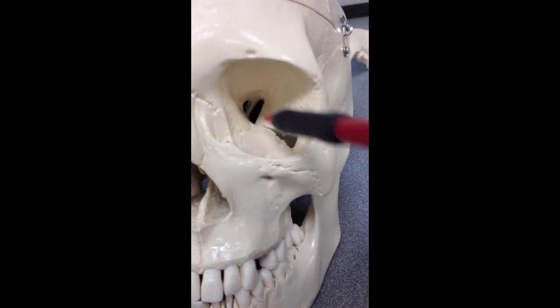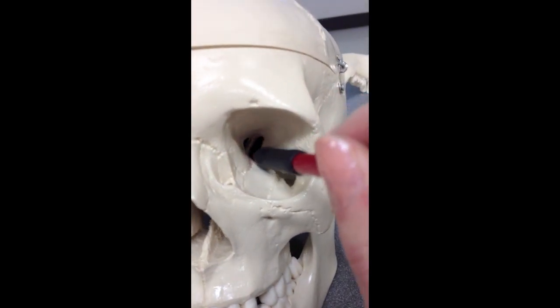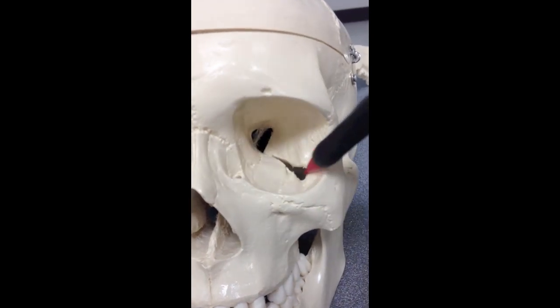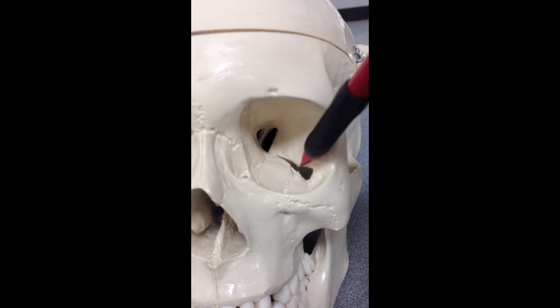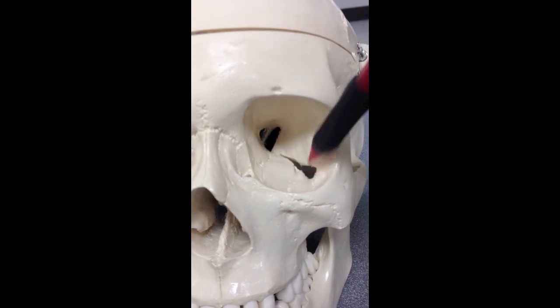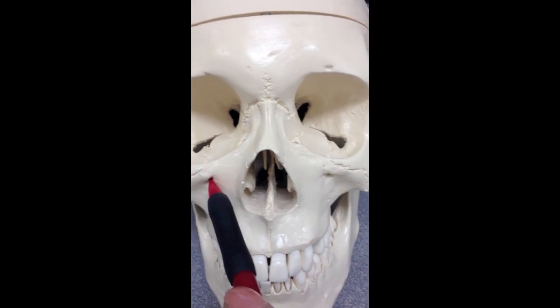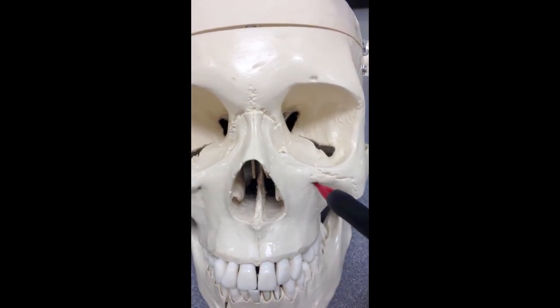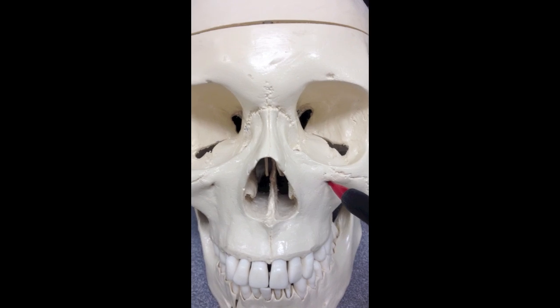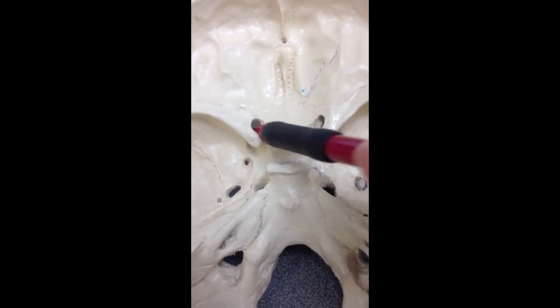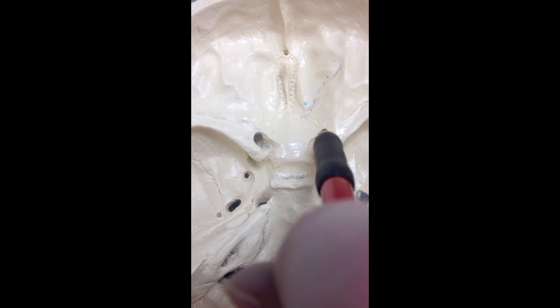If we look inside of the orbit, right here, this is the superior orbital fissure. And down here is the inferior orbital fissure. And below the orbit, down here and here, is the infraorbital foramen. And the optic canal, there's one here and one here.